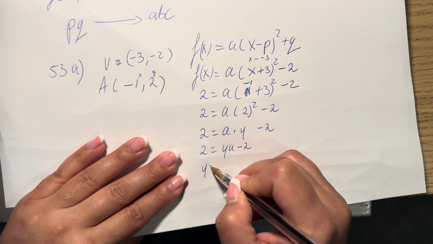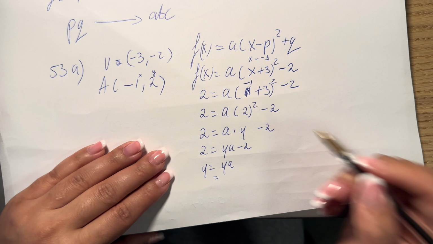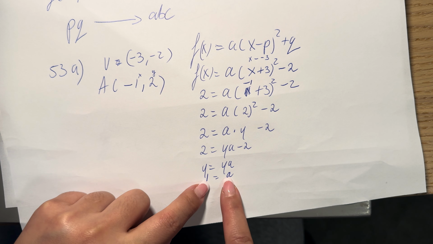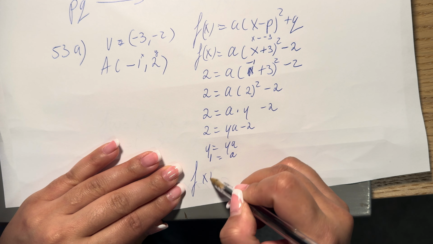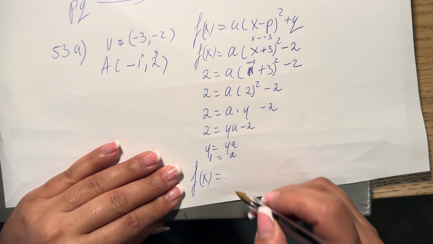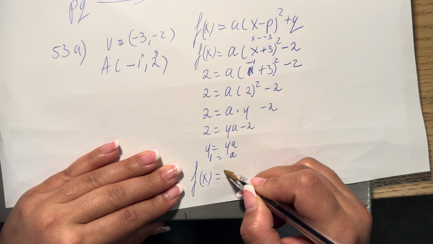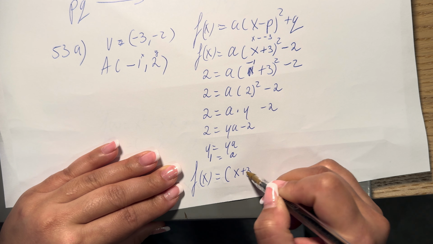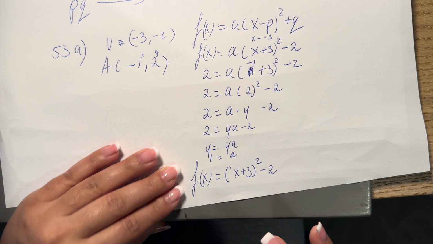Plus 2, plus 2. 4 is 4a. Well, you can guess it: a is 1. But you have to show this. So conclusion, your formula in the PQ form is the 1. We don't need to write the 1, but 1 indeed in the front: (x plus 3) squared minus 2.